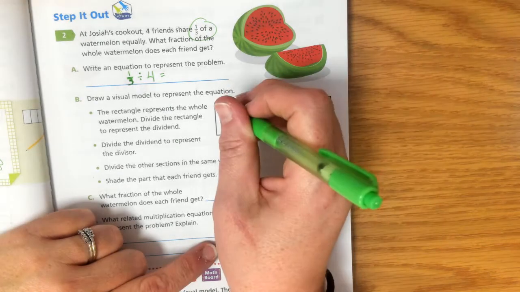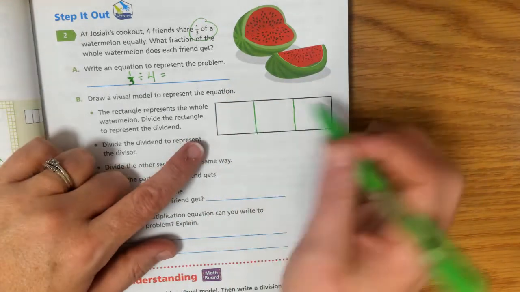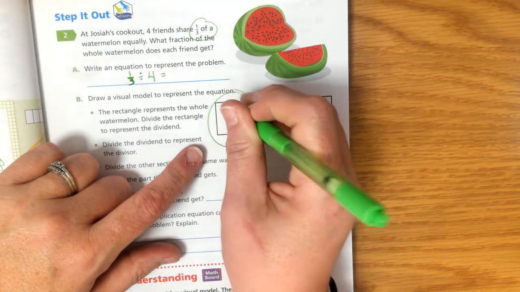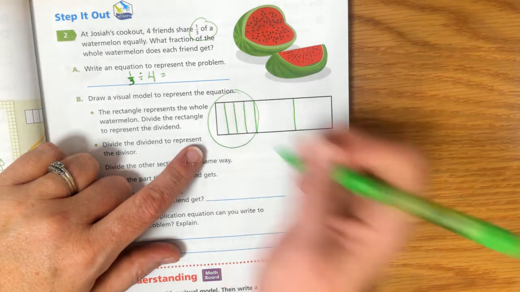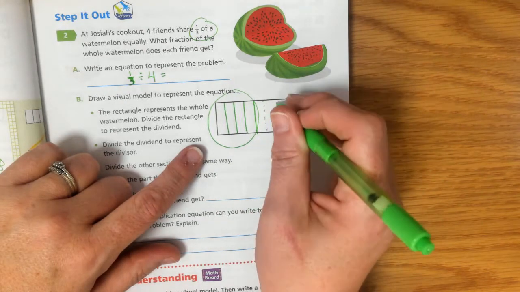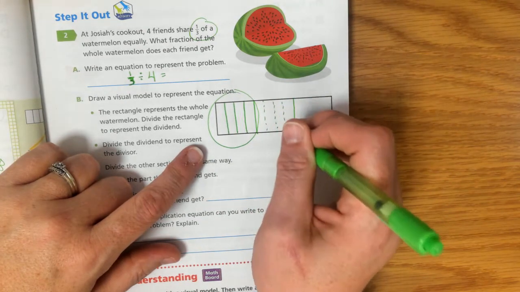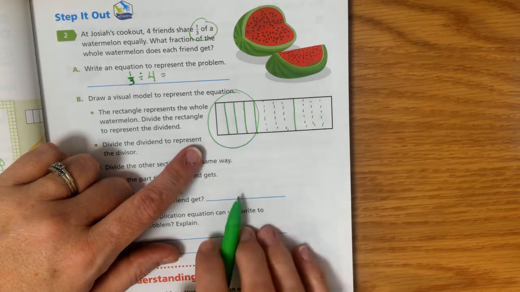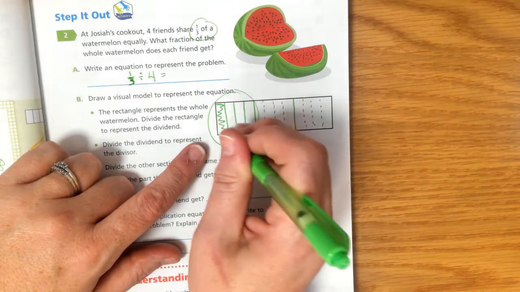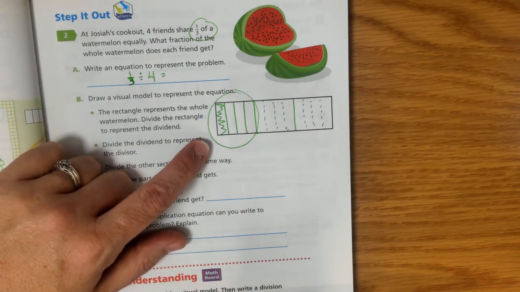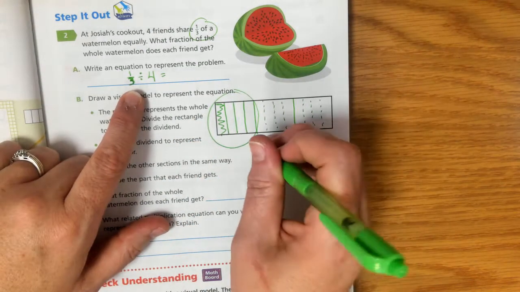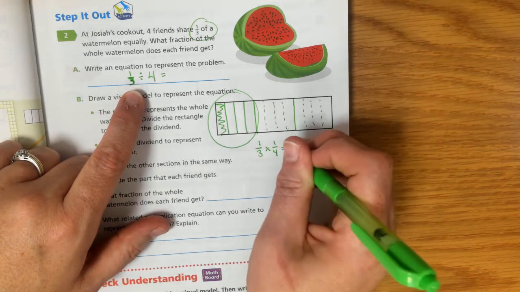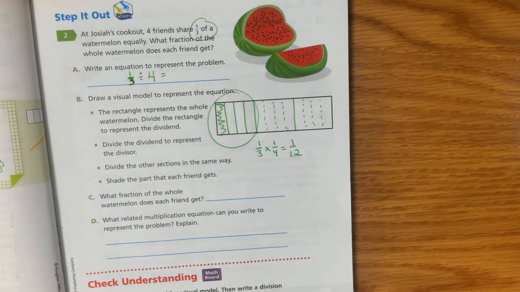So each friend, or it's in thirds because this is the part they're going to share. So you're going to have 1, 2, 3, 4. 1, 2, 3, 4. It'd be just like you're making the whole thing into thirds and then into fourths. So each person is going to get 1/12. This is like saying 1/3 times 1/4 equals 1/12.